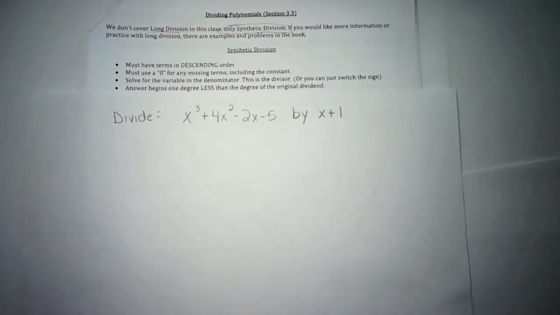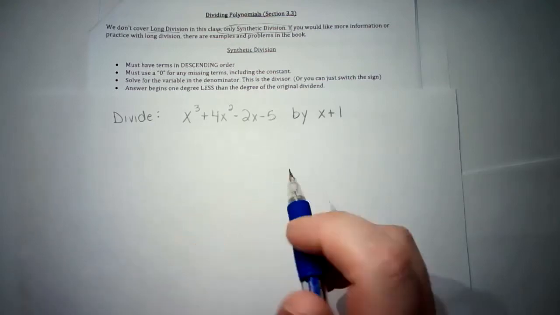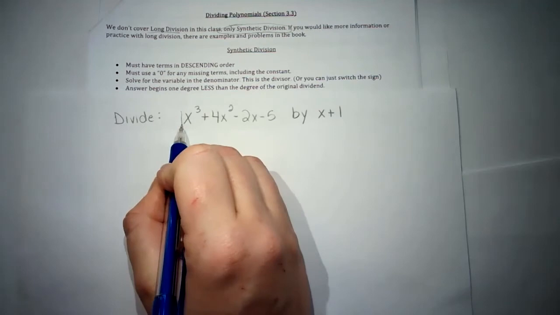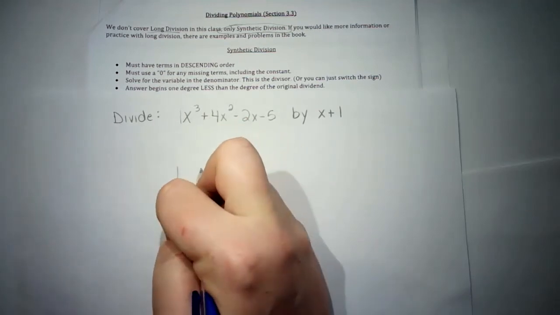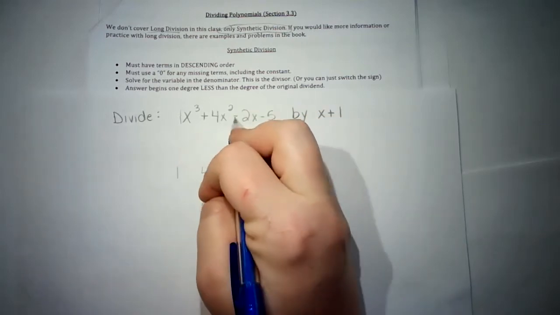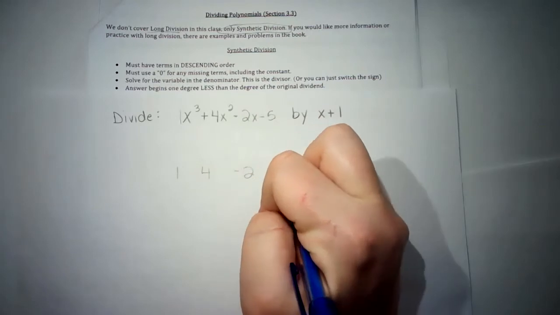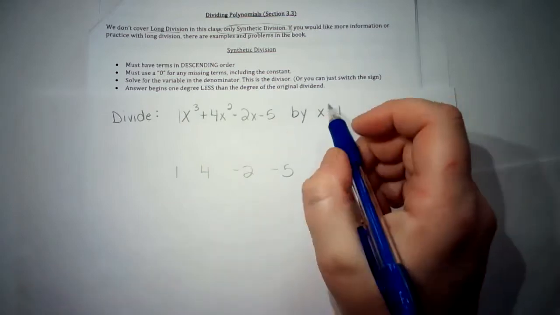So we're good. Now we're going to take the coefficients of this. So this is a coefficient of 1, even though you can't see it. And we're going to write them in a line. We've got 1, then we have 4, then we have -2, and then we have -5. So we wrote all the coefficients. Everybody good with that? Okay.